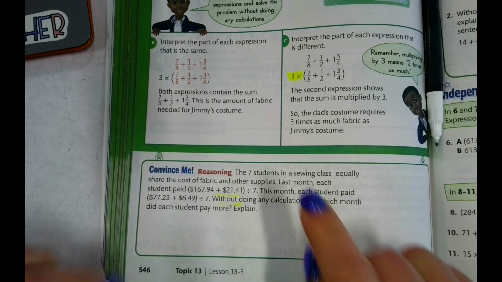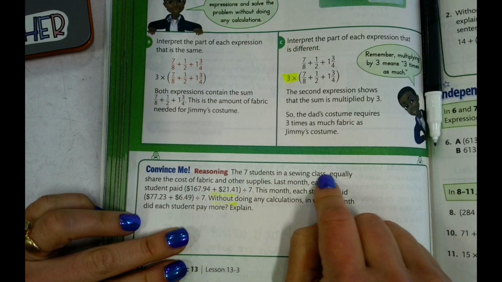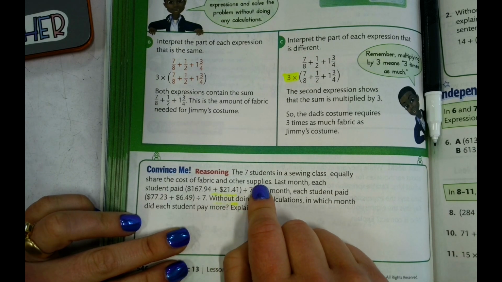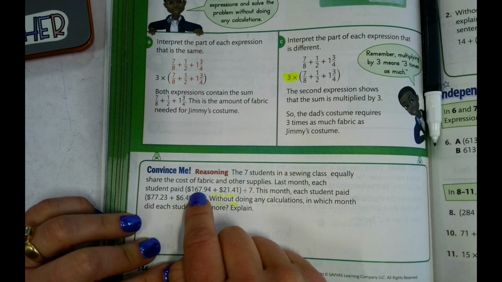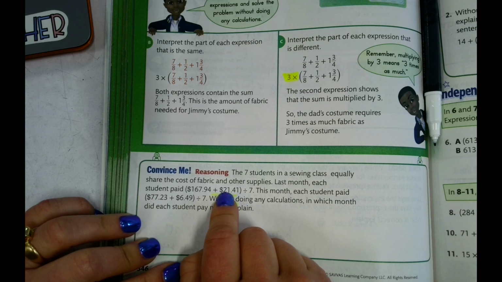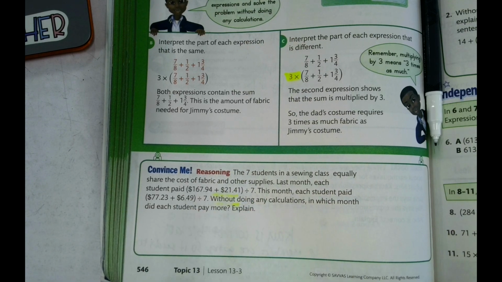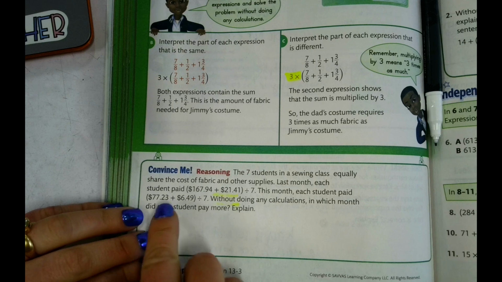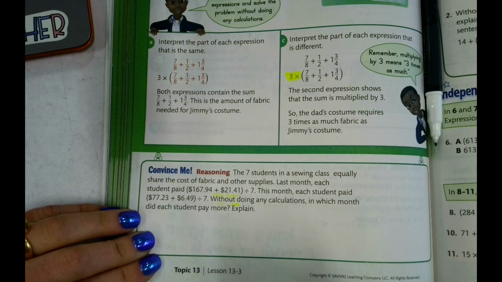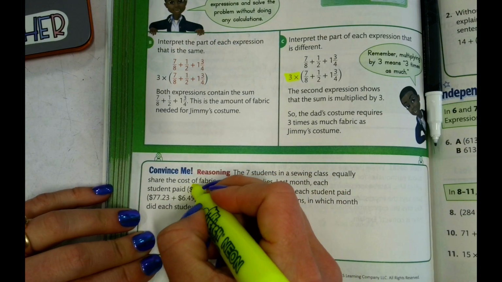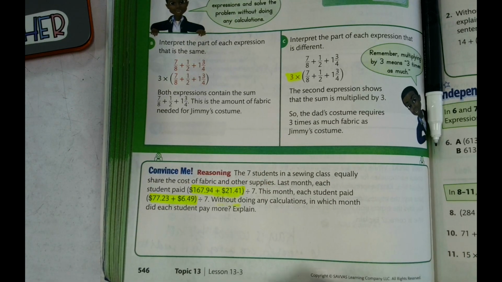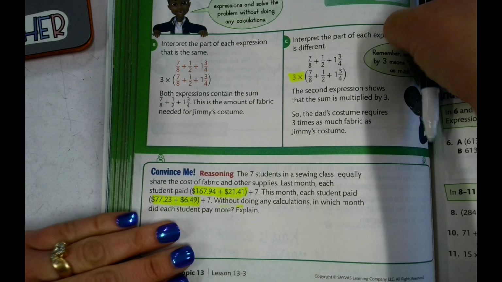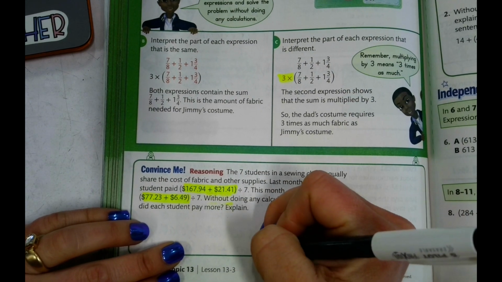The 7 students in a sewing class equally share the cost of the fabric and other supplies. Last month, each student paid $167.94 and $21.41, and they divided that by 7. This month, each student paid $77.23 and $6.49 divided by 7. So the differences are what they spent. Without doing any calculations, in which month did the students pay more? Last month or this month?